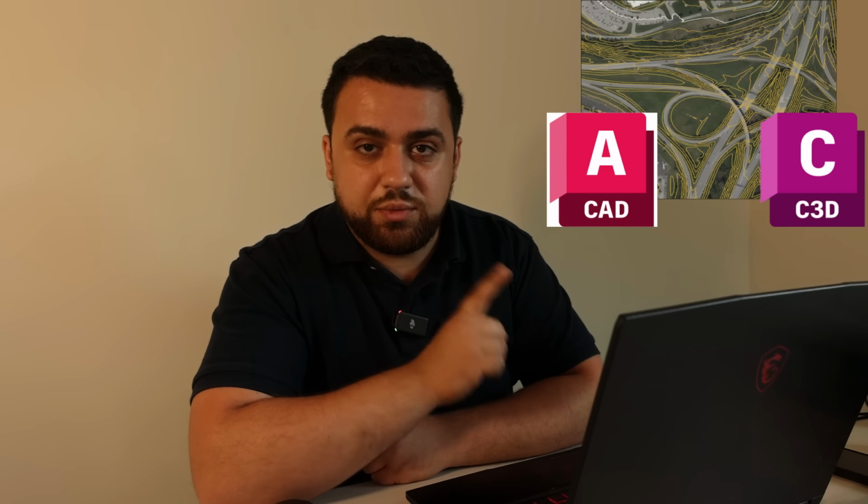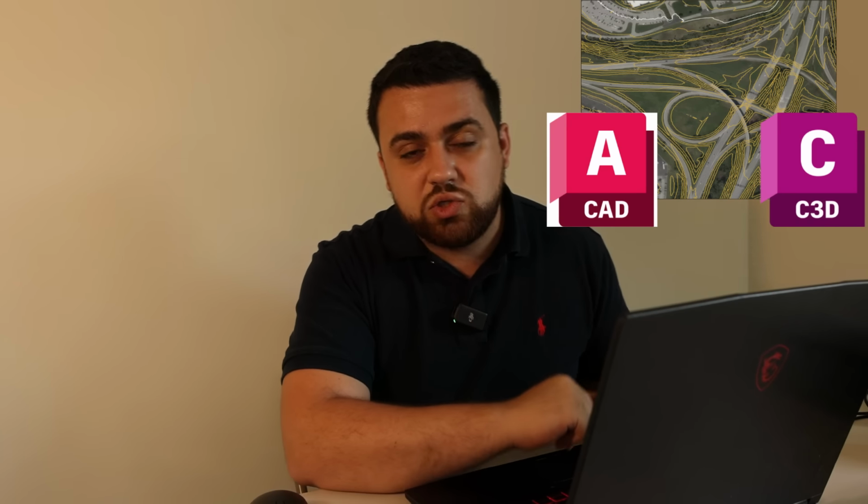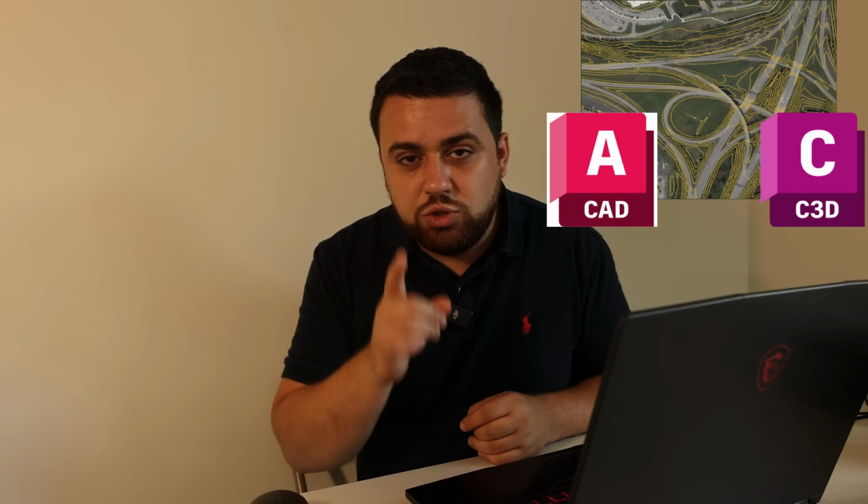All right, now I want to go over the final step, and that is to export all of your information and bring it into AutoCAD Civil 3D. This is an industry standard software, so it's important that you export your data into a file format that they will be able to use. You're going to want to export all of your data as a DXF file. DXF is the file extension used in order to bring in this information to AutoCAD Civil 3D.